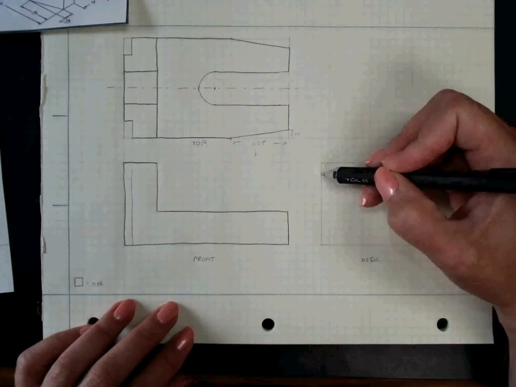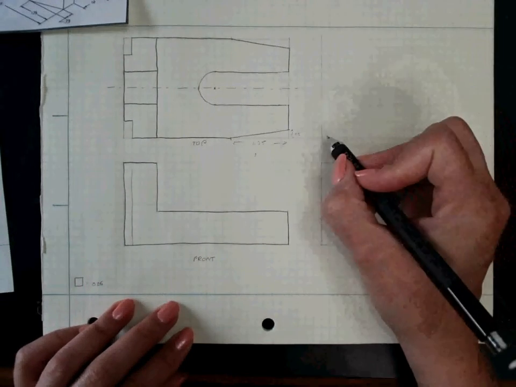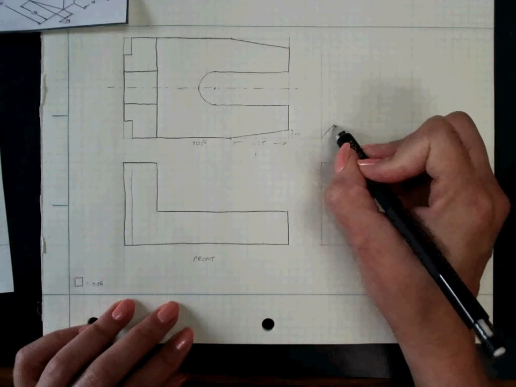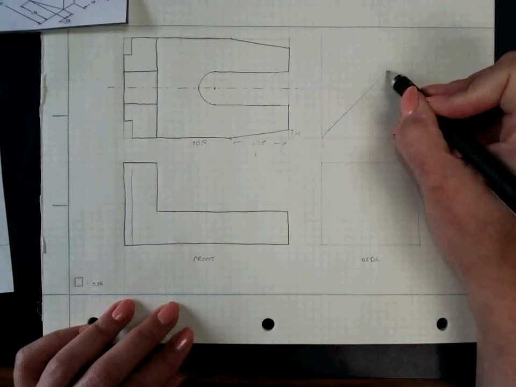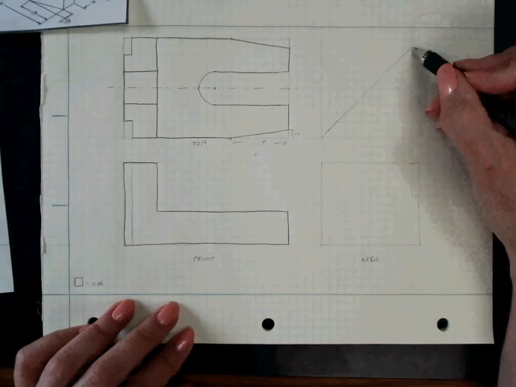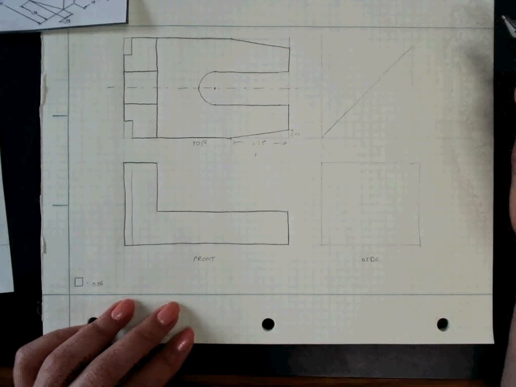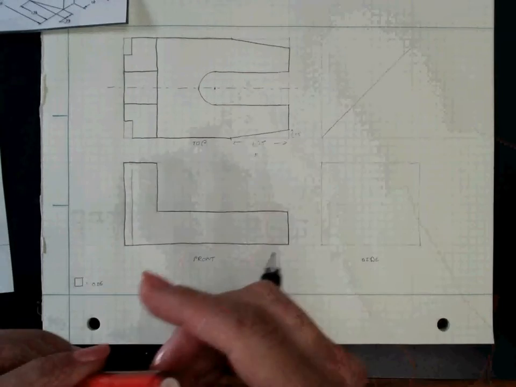Then I'm going to take this left edge of my side view and extend it up. And now I'm going to draw in a 45-degree construction line. I'm doing this pretty lightly because it's not actually part of the drawing, and if I were ever going to save or copy this, I want to be able to erase it without too much trouble.